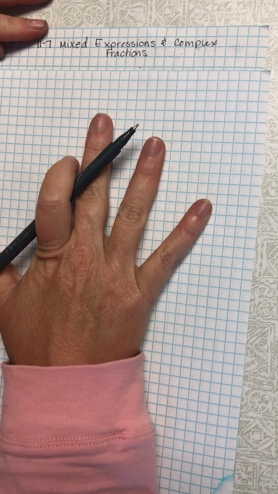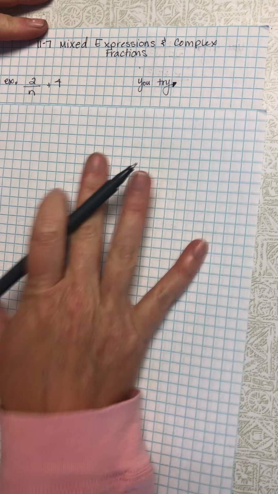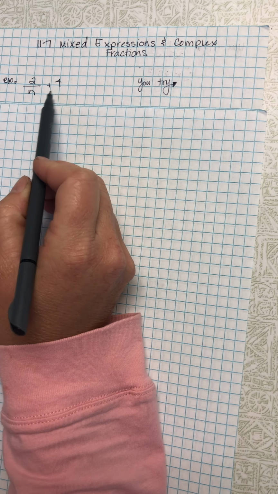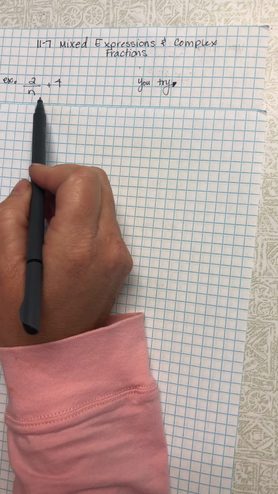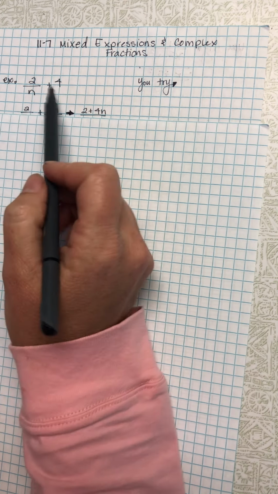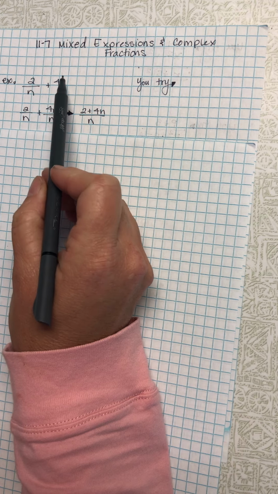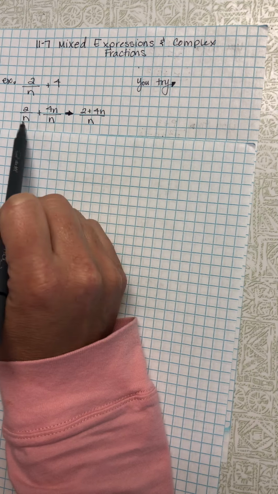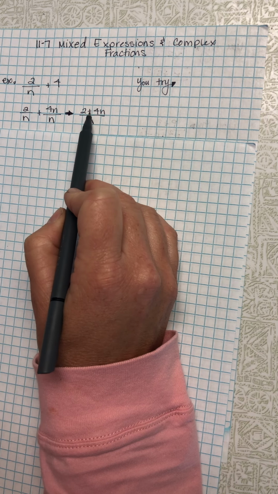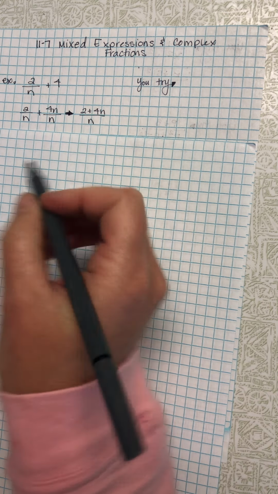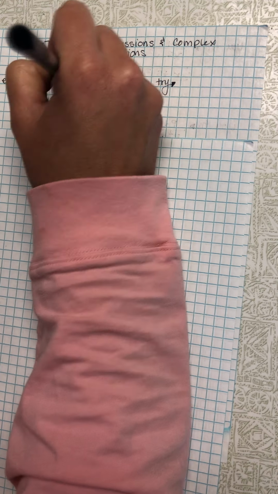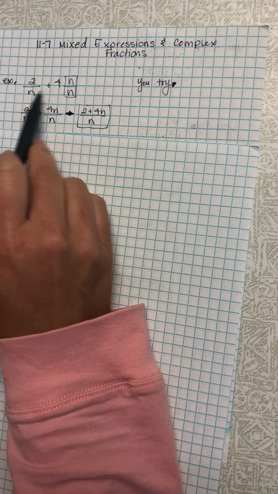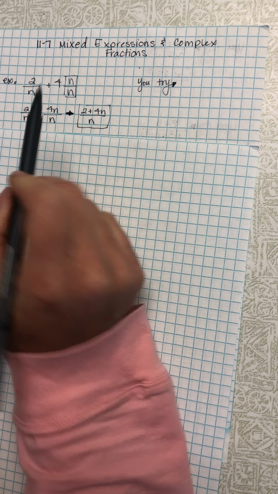Okay? If we start with our first example, let's say we have 2 over n plus 4. So what we already know is we need a common denominator when we have fractions. So we need to multiply this 4 by n over n. And that gives us 4n over n, which means we can now combine them to 2 plus 4n over n. Right, so we have to multiply by our fraction equal to 1 in order to get the common denominator.